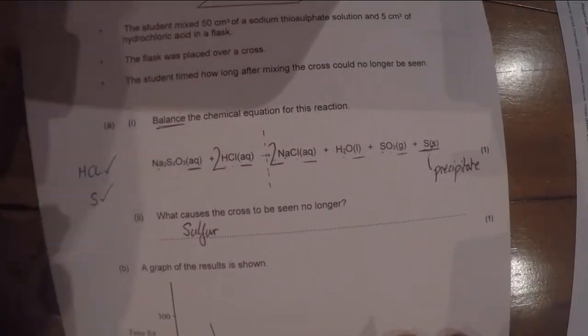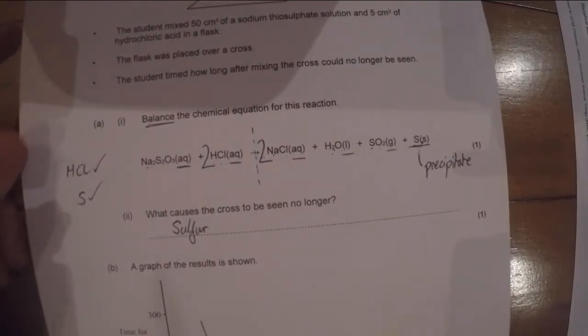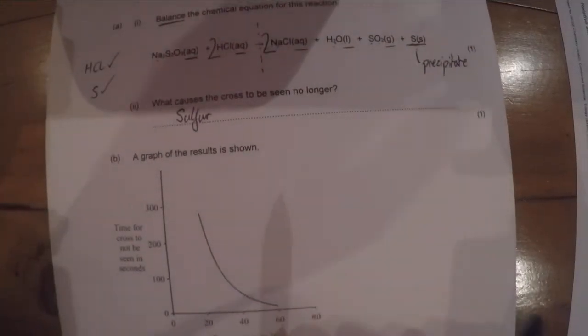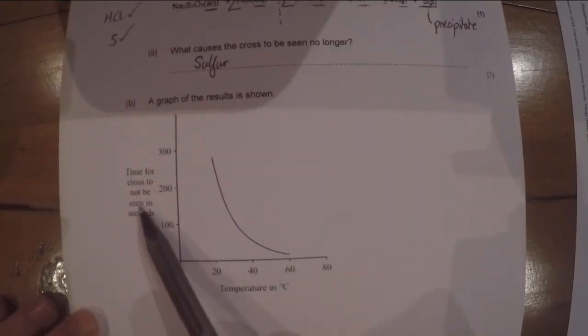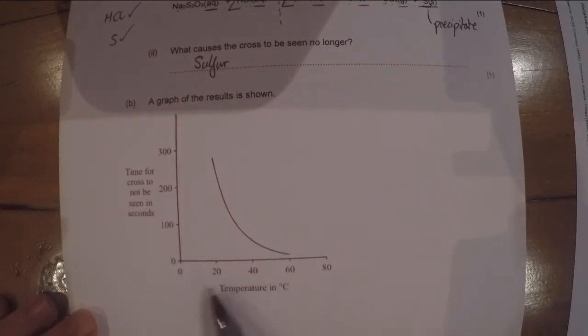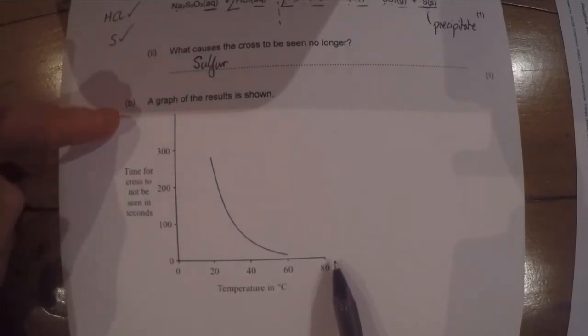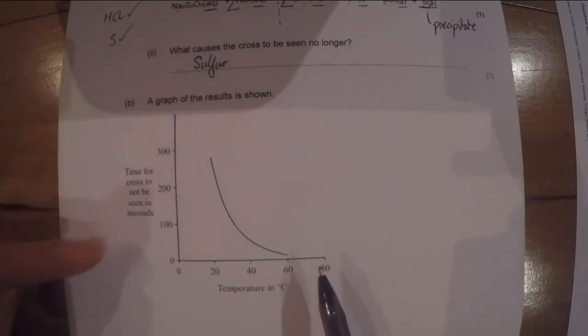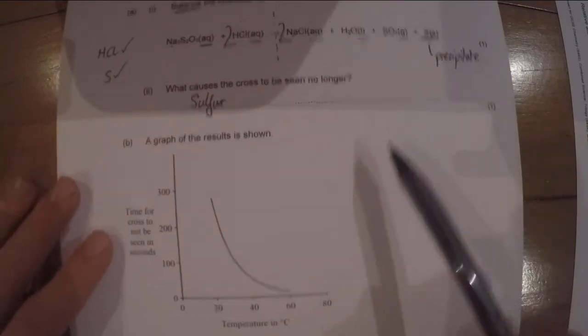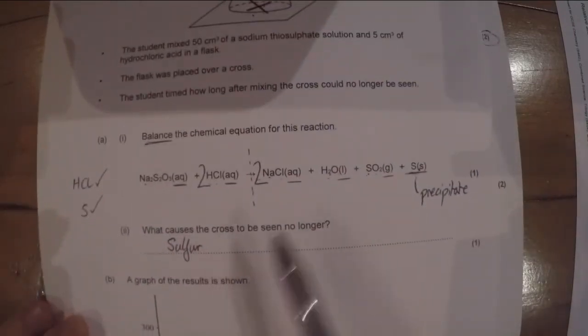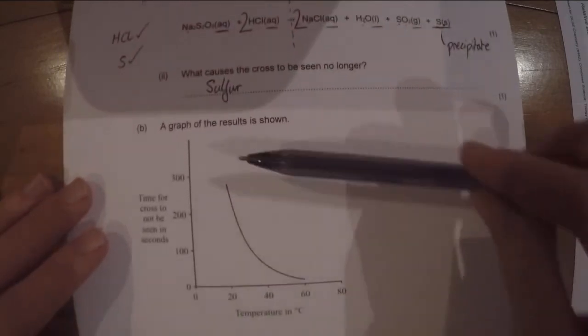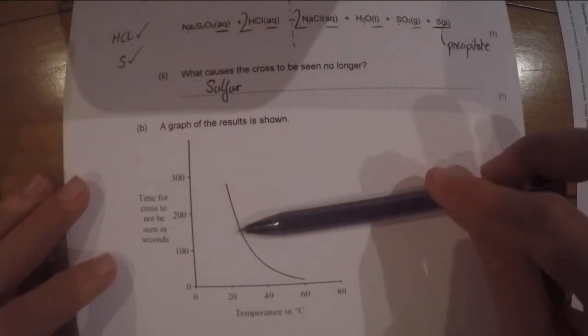Part B is going to have a look at some graphs. So I've got one graph down here, which is simply showing the time for the cross to not be seen in seconds, against temperature. So as the temperature is increasing, the graph shows that the time takes less, which means that sulfur must be being produced quicker. So the reaction rate actually speeds up as the time is taking less.